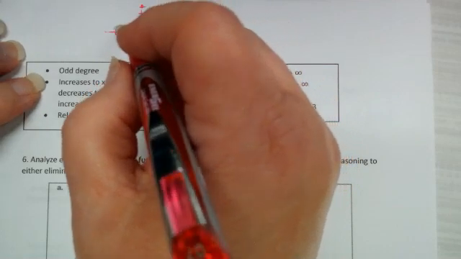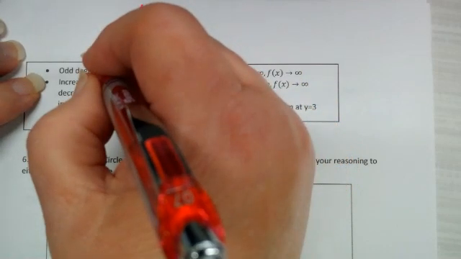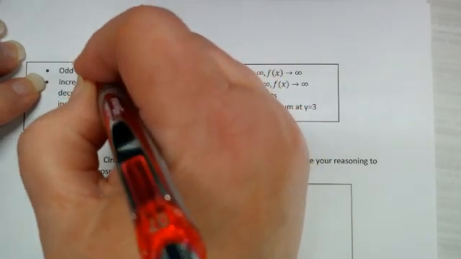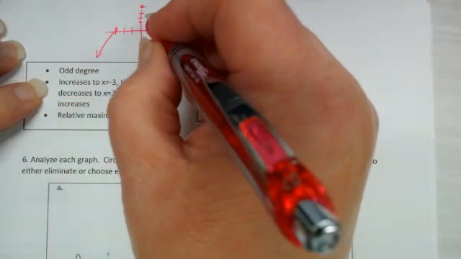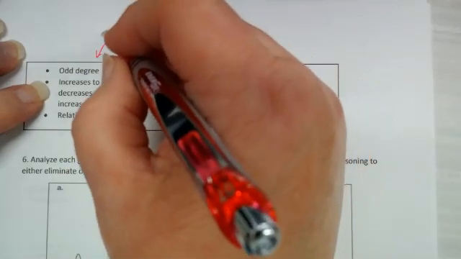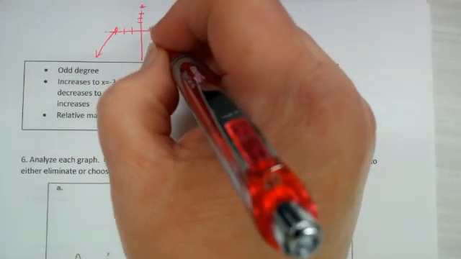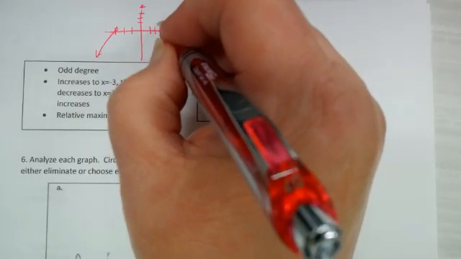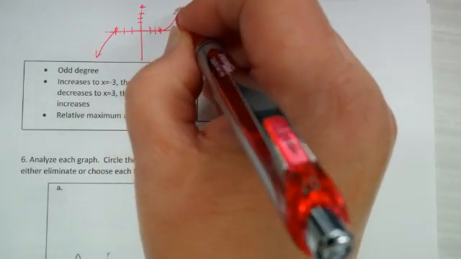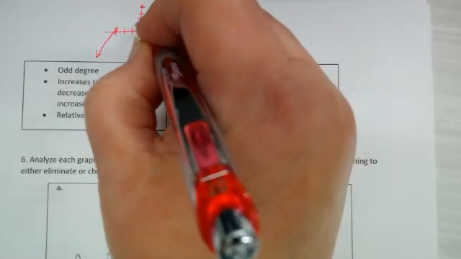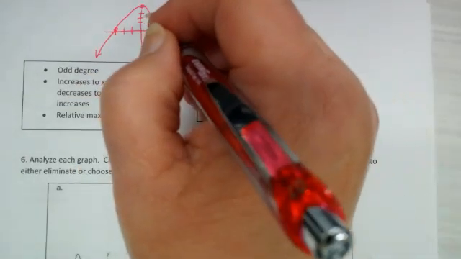Let's see. It increases to x equals negative 3. And then it decreases to x equals 3. And then it increases again. Well, I'm thinking something like that.